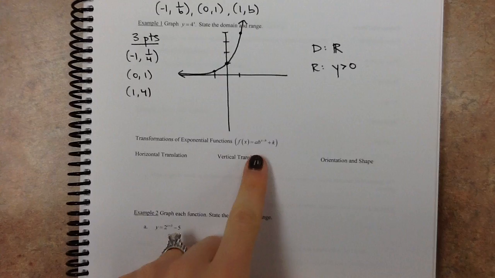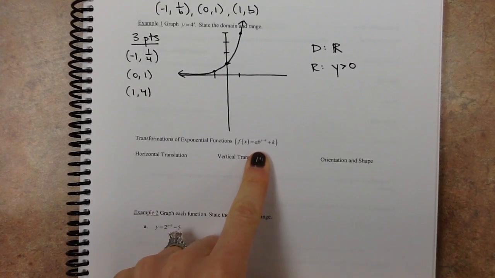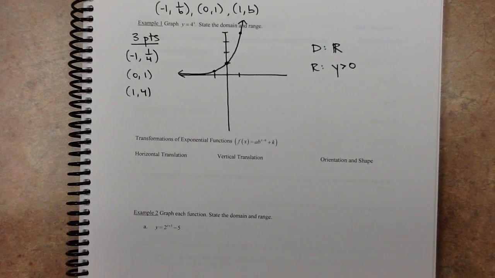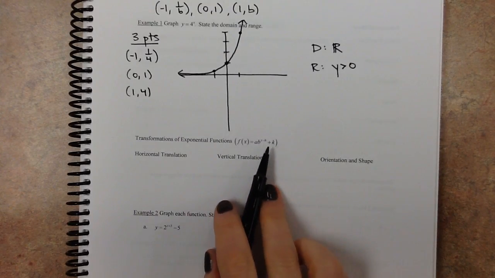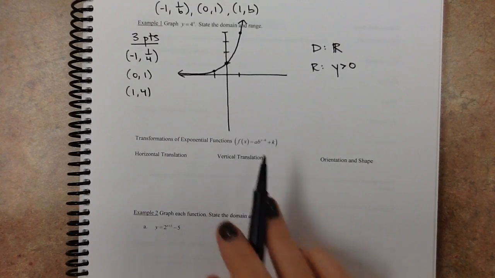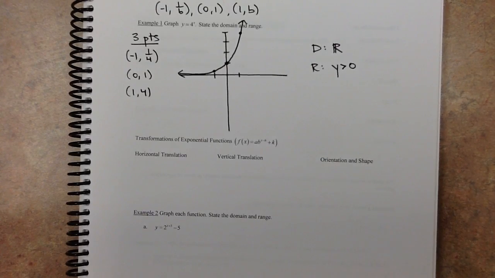Okay, so now we're going to look at this transformed function where we can move left or right, up or down, stretch, flip, all the transformations that we've been doing with parabolas, square roots, all sorts of different functions. And we use the same letters. We still use H and K and A, so that hopefully that'll all kind of stick together.